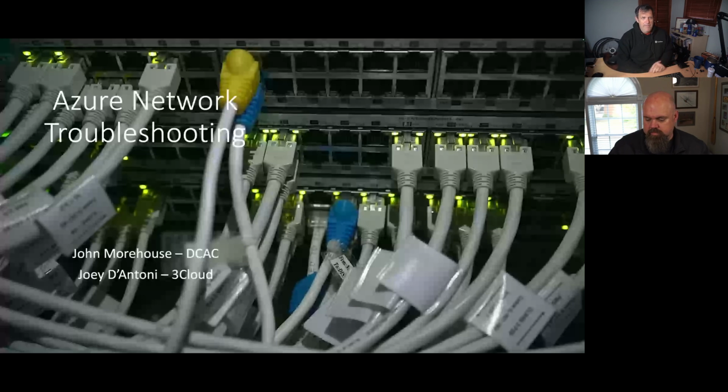So, let's do some troubleshooting. One of the things that's kind of interesting about network troubleshooting in Azure, and where things get really different, is, as we were just talking through in the pre-show, if you're in VMs, you can use a lot of the same tools you use.